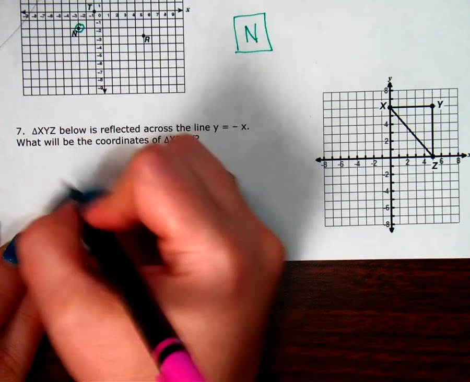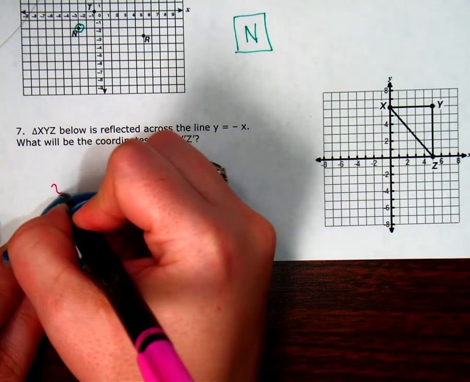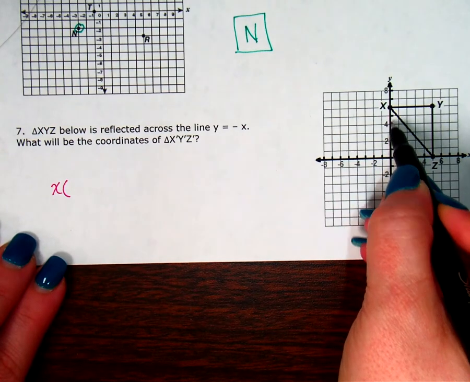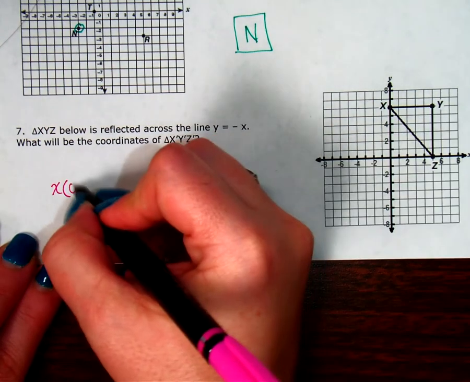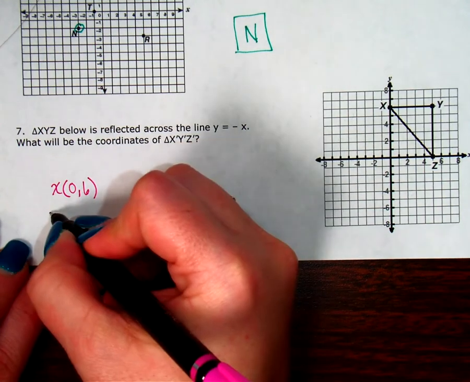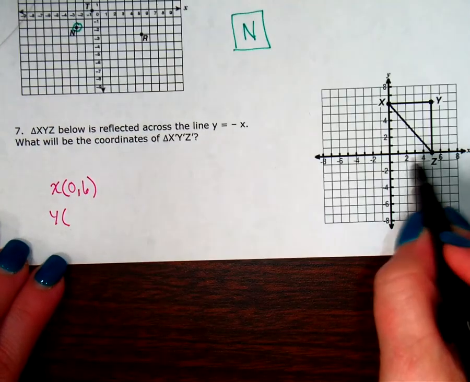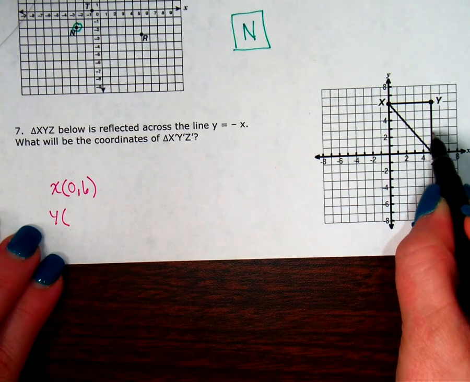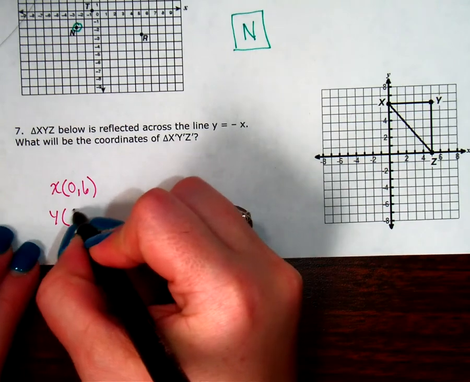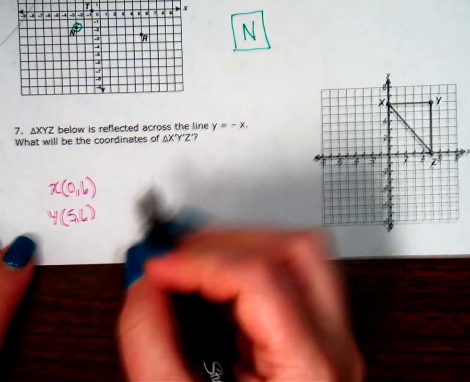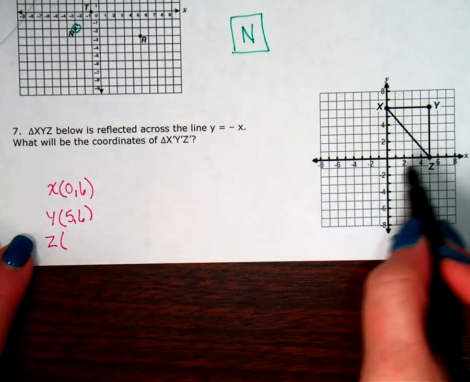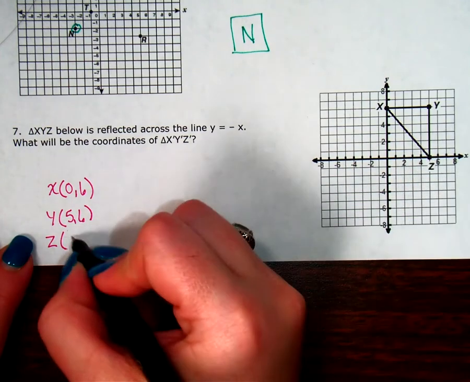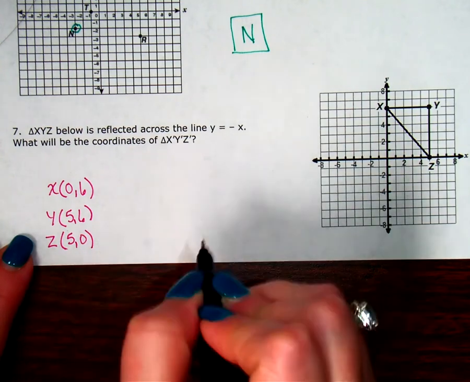So the first thing I'm going to do is figure out what my points are. X is at 0, 6. Y is at 5, 6. And Z is at 5, 0.